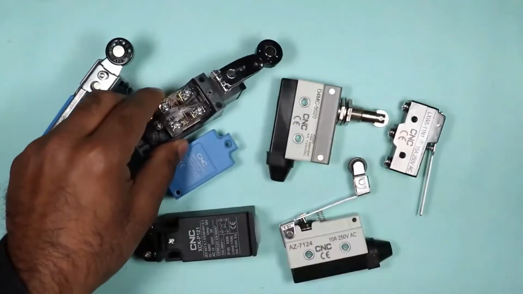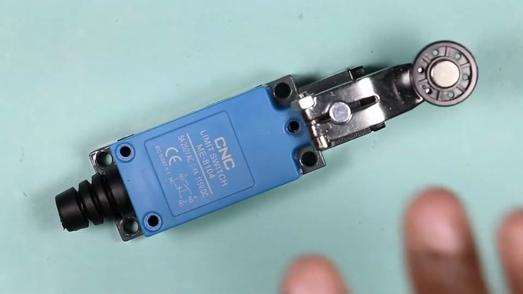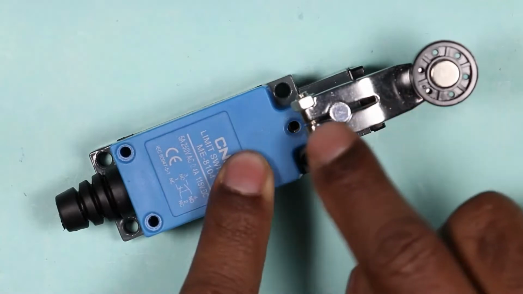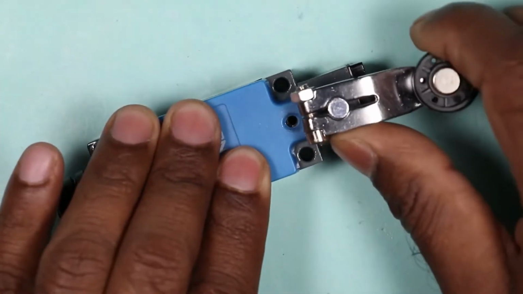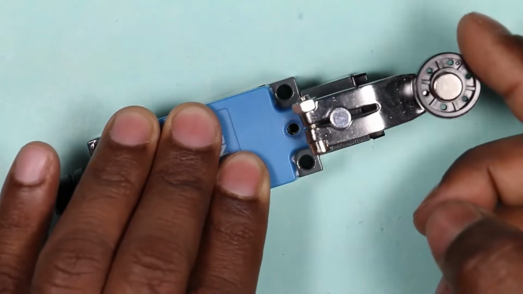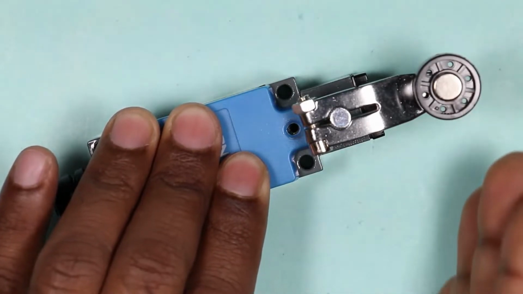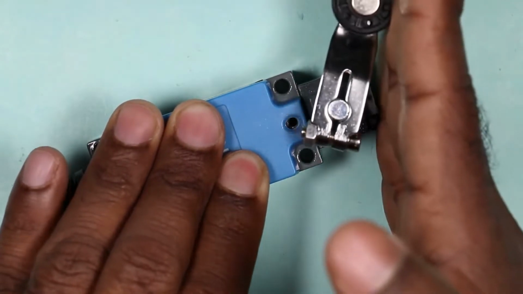Before moving to the wiring part, let's understand some basic knowledge of this limit switch. This part in the limit switch is known as the plunger. On top of the plunger, a roller is given. This roller contacts with the moving part and the plunger gets operated.